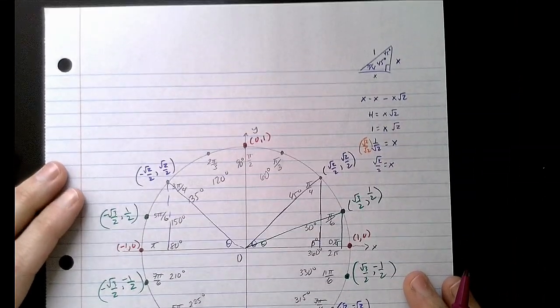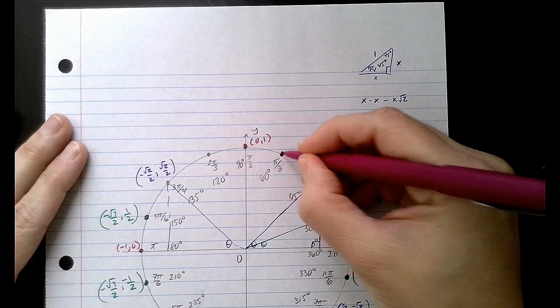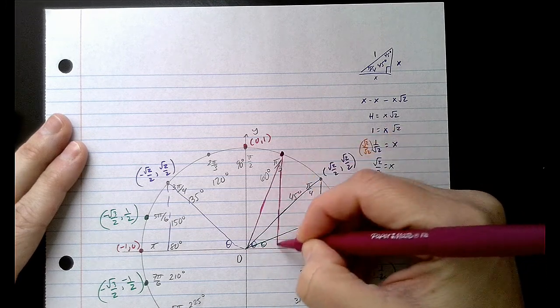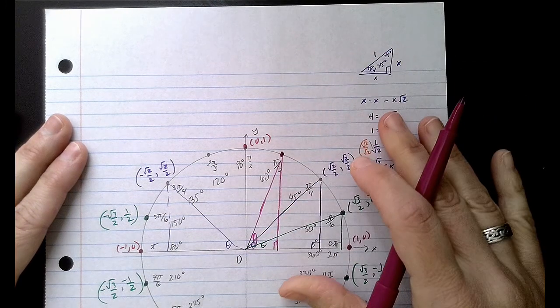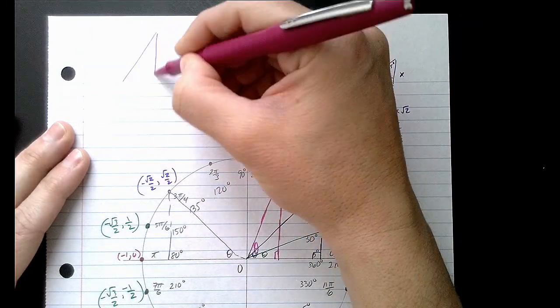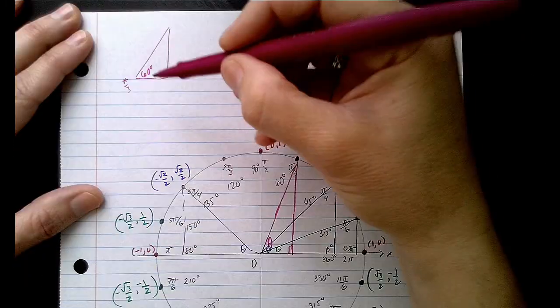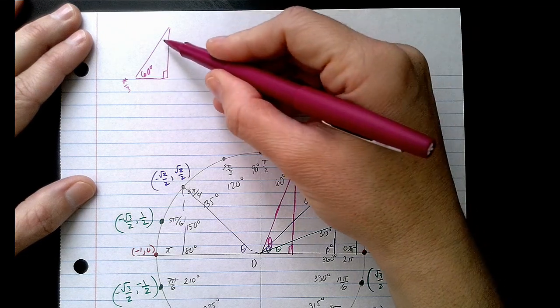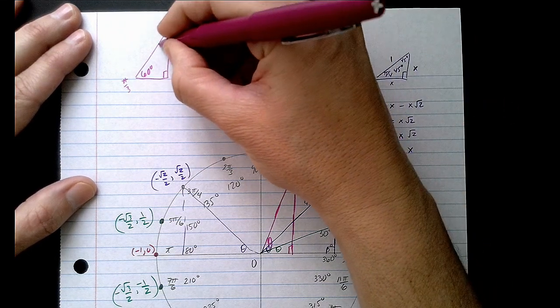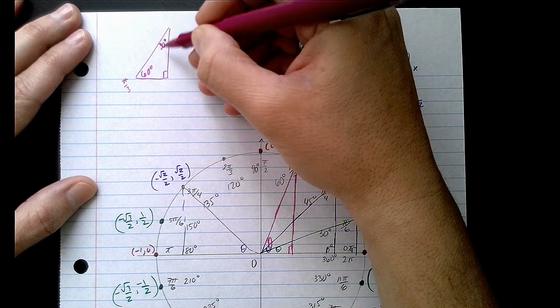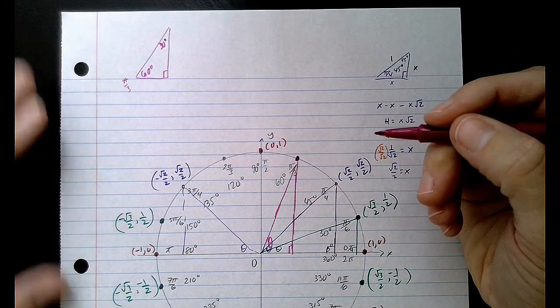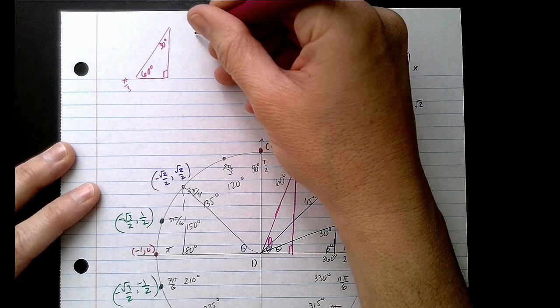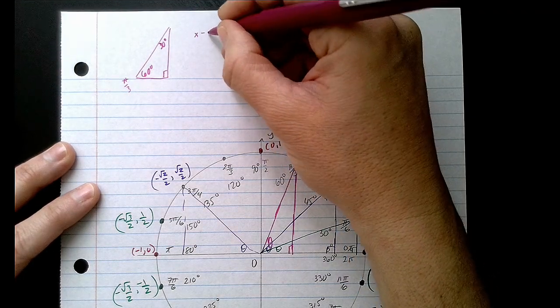Let's look at our last angle up here, pi over 3. Represents 60 degrees, so we'll do it up here. So in this case, notice the reference angle is 60 degrees. That means the angle up top here must be 30, because 30 plus 60 is 90, and 90 plus 90 is 180. So again, we're dealing with that 30, 60, 90 relationship.